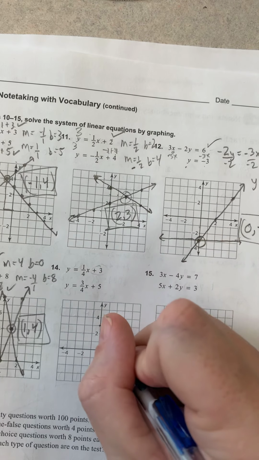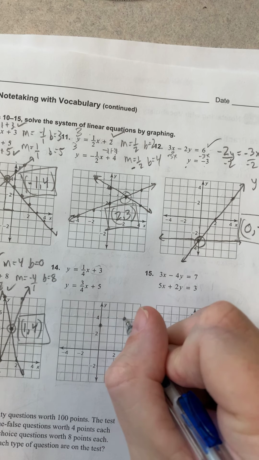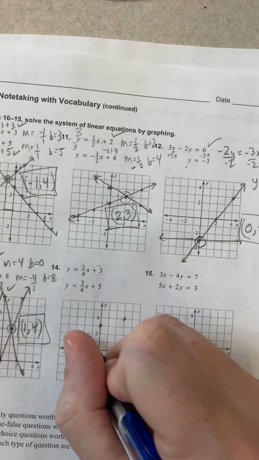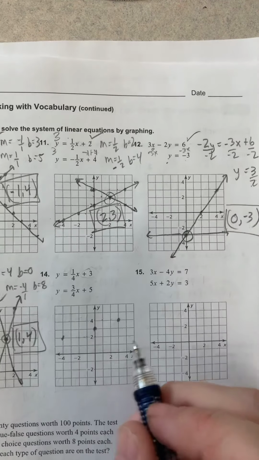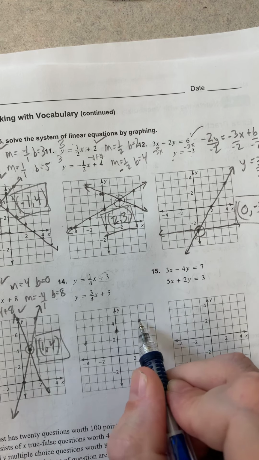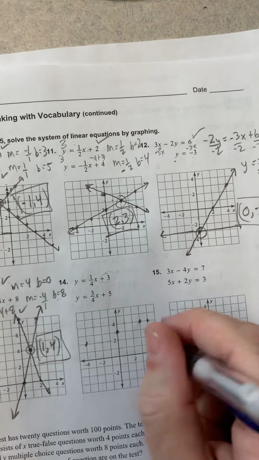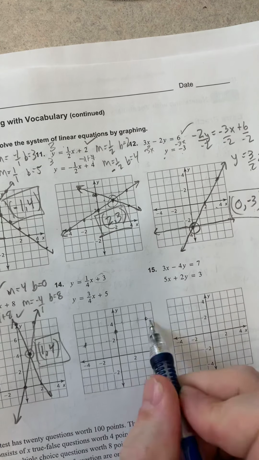B of 3, slope of 1/4, up 1 to the right 4, down 1 to the left 4. 1, 2, 3, 4. I have this line right here. Up 1, 1, 2, 3. I missed that point. So I've got this line for my first one.